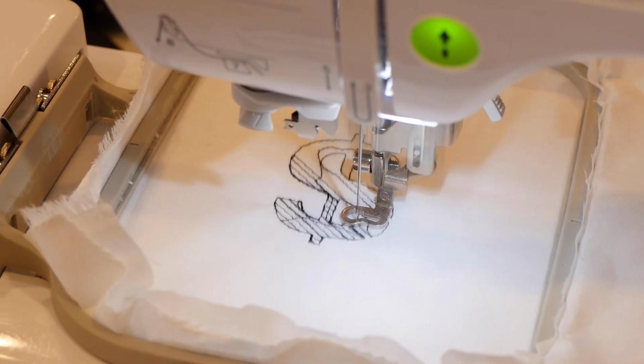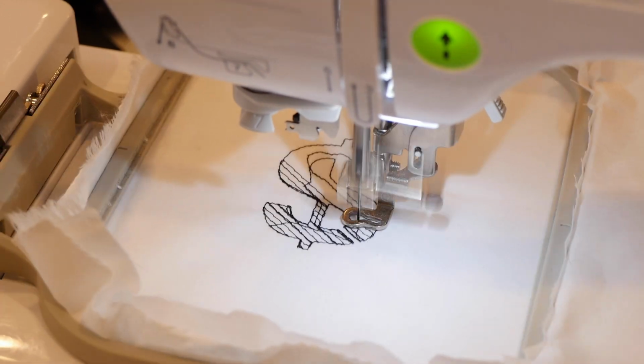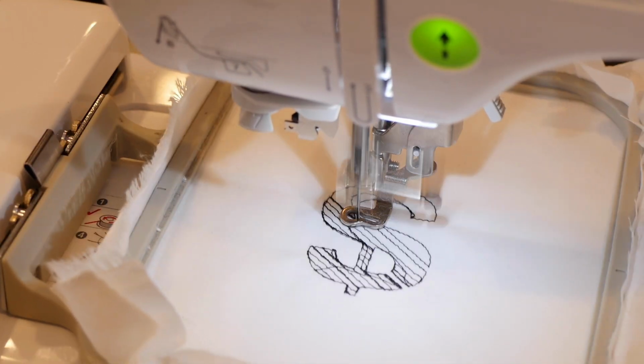So look at how good it stitches out. Look at how right on the line it is.